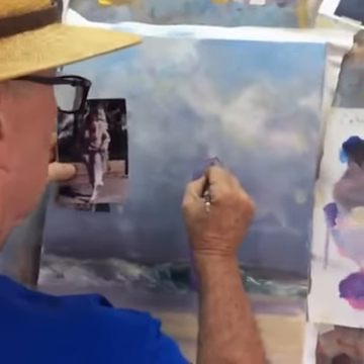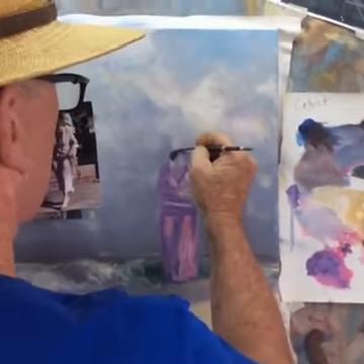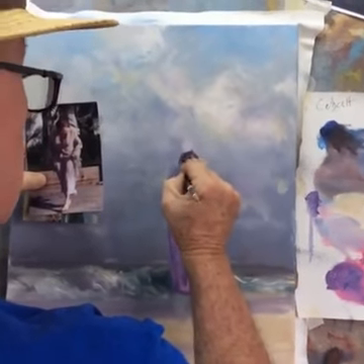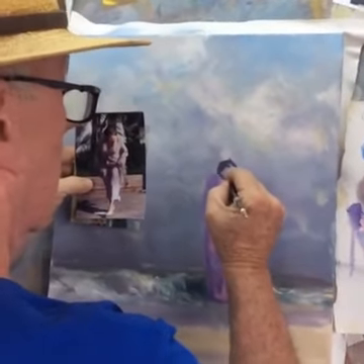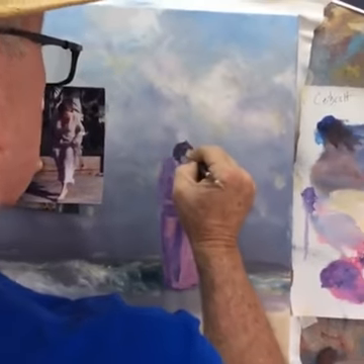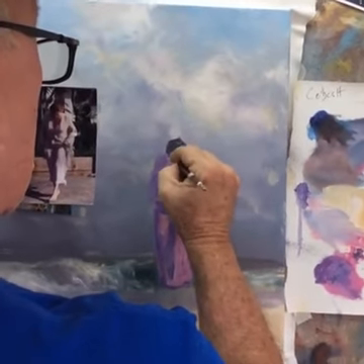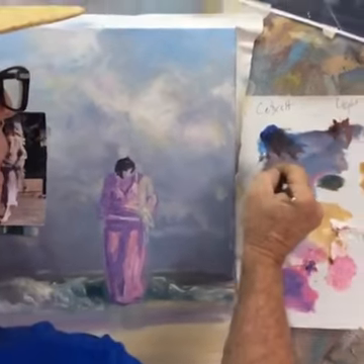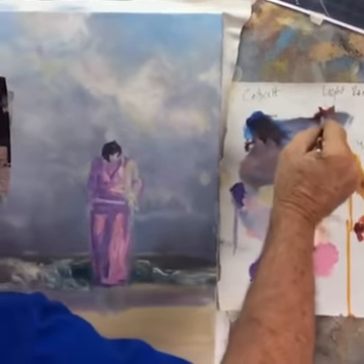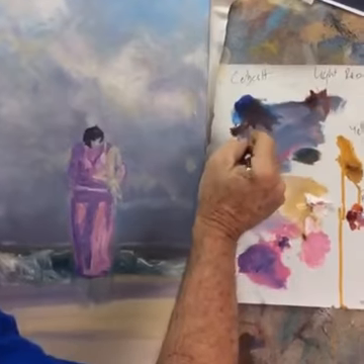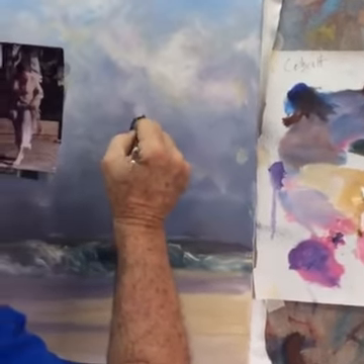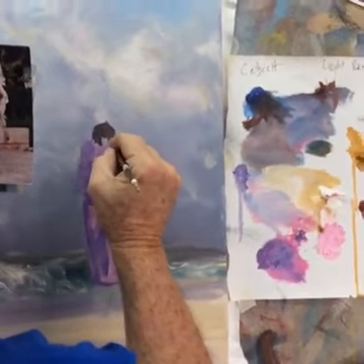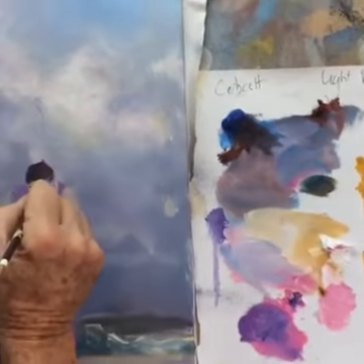So here we go. And in goes the darkest dark. It just looks like a blob of black, doesn't it? Well, until I put a little bit more red in there, which I'll do now. See what I'm doing now? I'm taking a little bit of the light red and putting in there. Now all of a sudden I've changed that. That's now got a temperature.